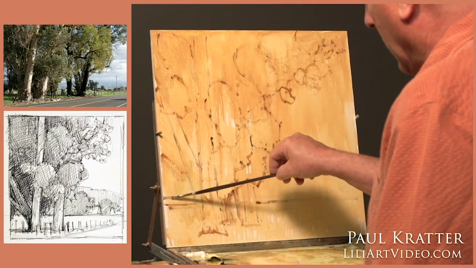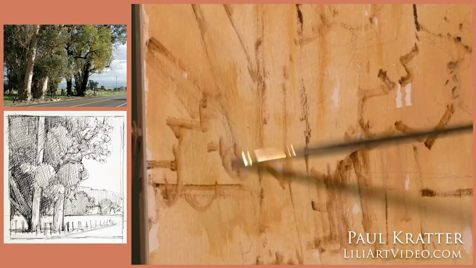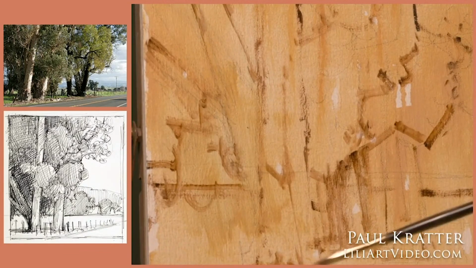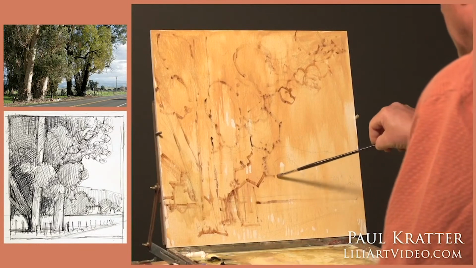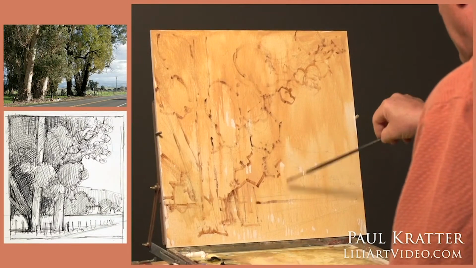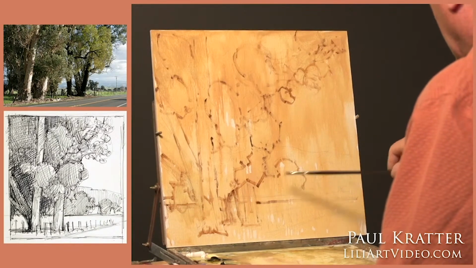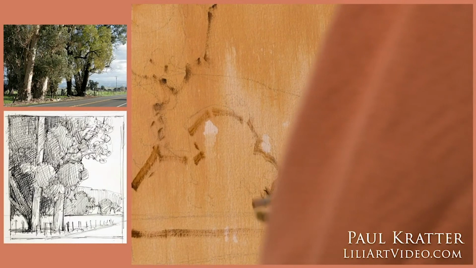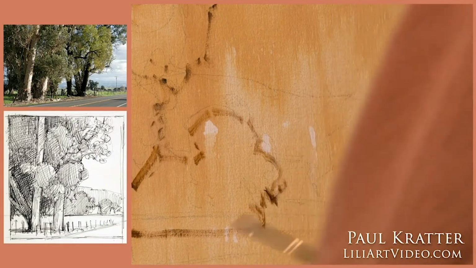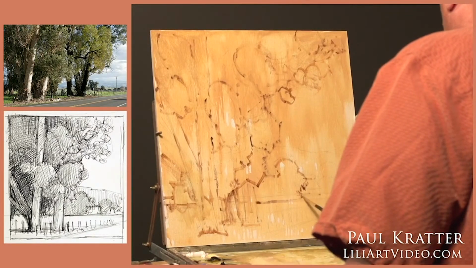There's some overhang here of some foliage. Here's this back eucalyptus. And it has such a great shape. I have painted this ranch numerous times, up close, far away, different angles.